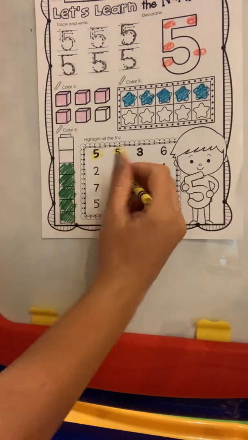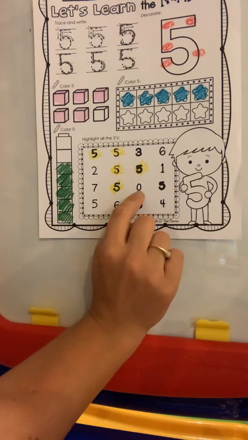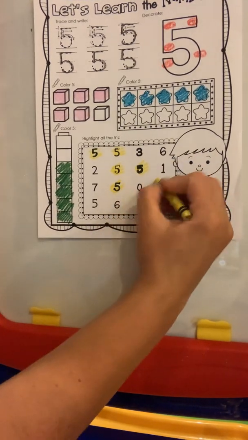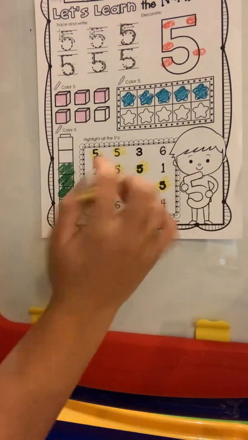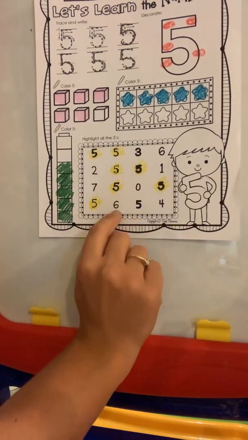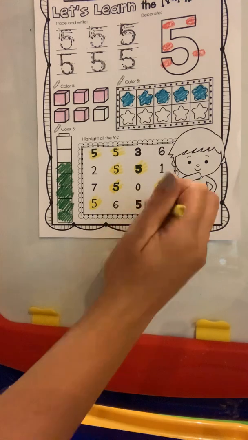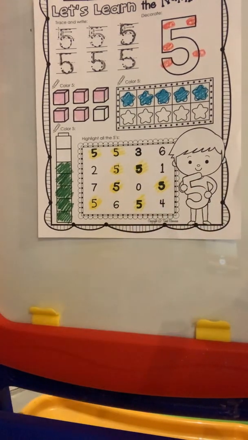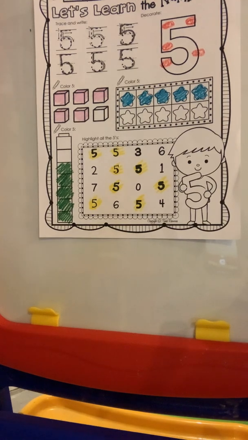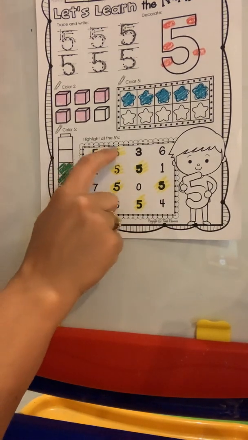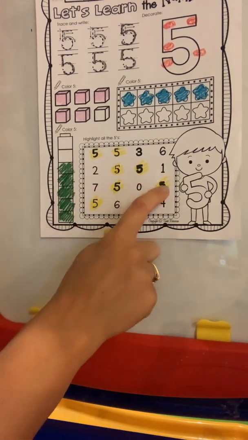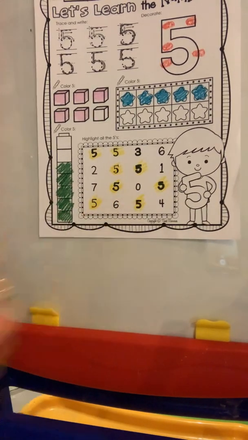Anyone know that one? 7. Here's another 5. That's 0. Can't forget about him. Here's another 5. Here's another 5. 6. And another 5. And a 4. How many 5s do we have in that box? Count them with me. 1, 2, 3, 4, 5, 6, 7, 8 5s.